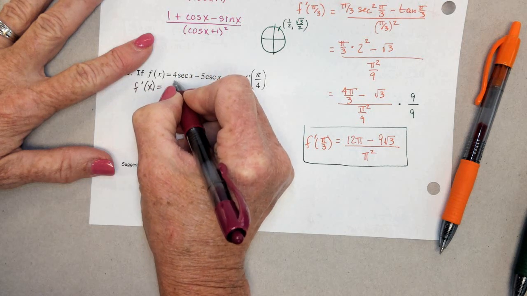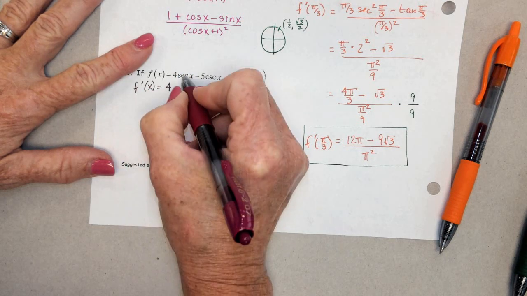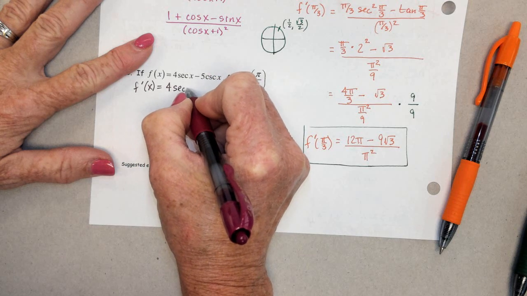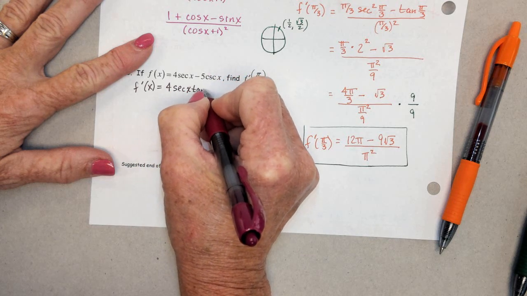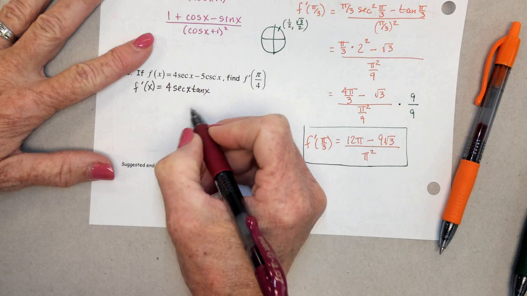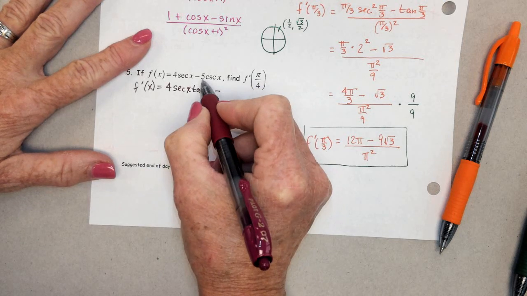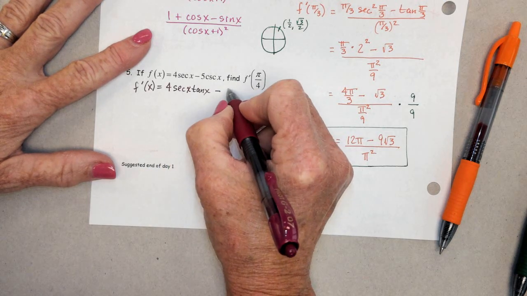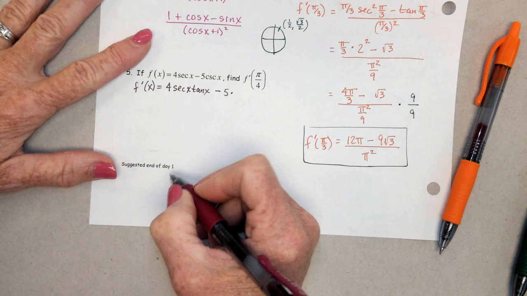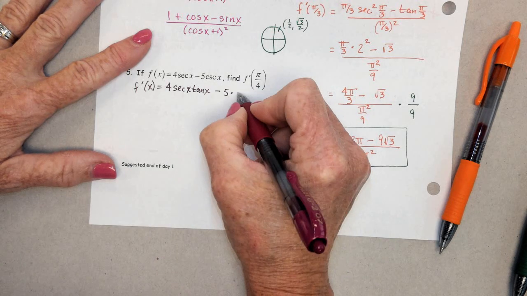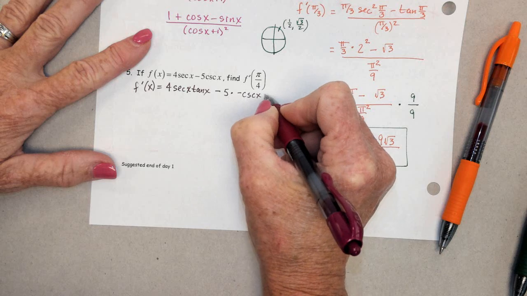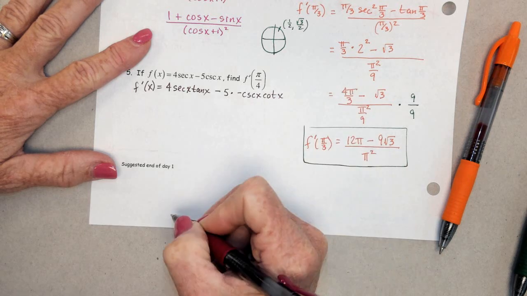constant multiple, just comes down, so 4. The derivative of secant is secant x tangent x minus, this 5 is a constant multiple, so that comes down, times, and then the derivative of cosecant is negative cosecant x, cotangent x.